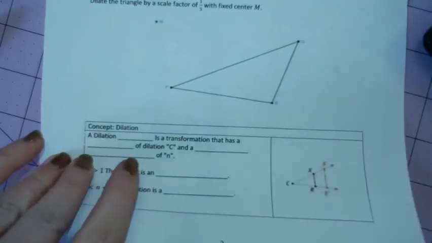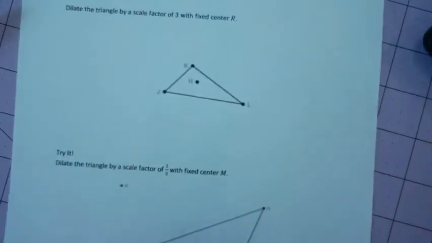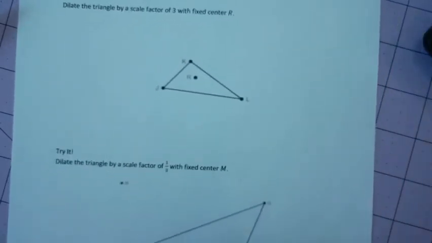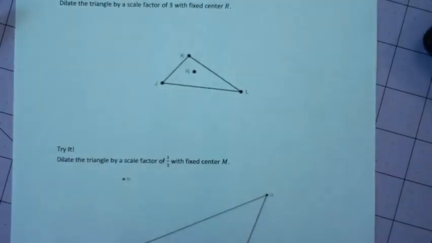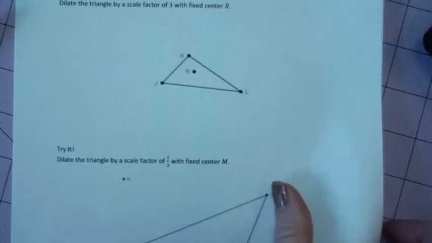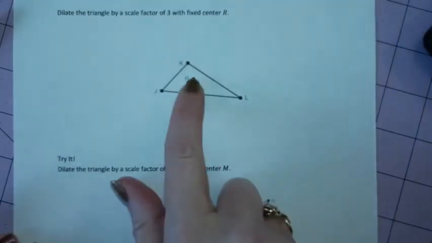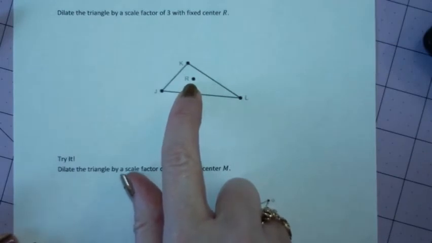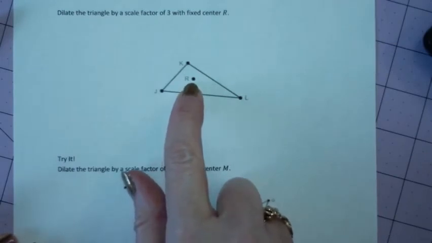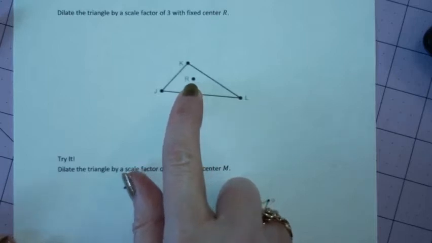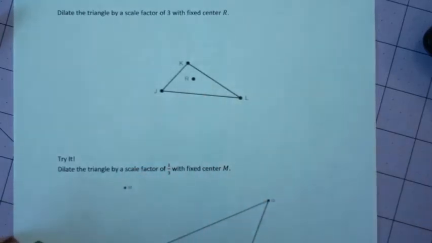We're going to go ahead and look at part B, and we're going to do one where we have a dilation by a scale factor of 3. So this time we're going to make it 3 times bigger. And that center of dilation is going to be R. And so we're going to make that 3 times bigger.